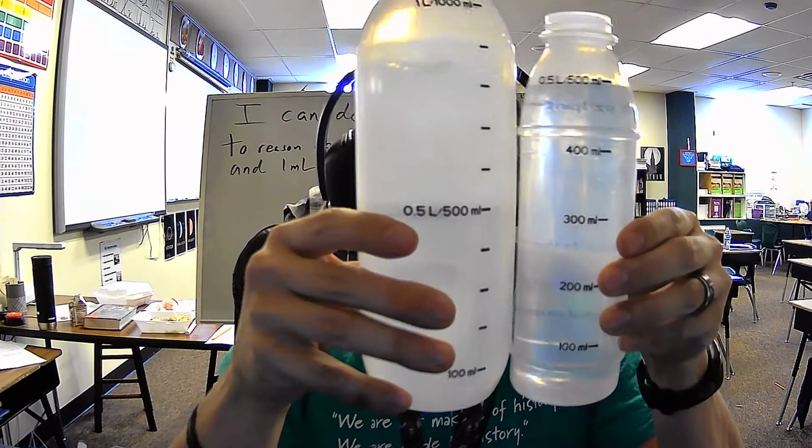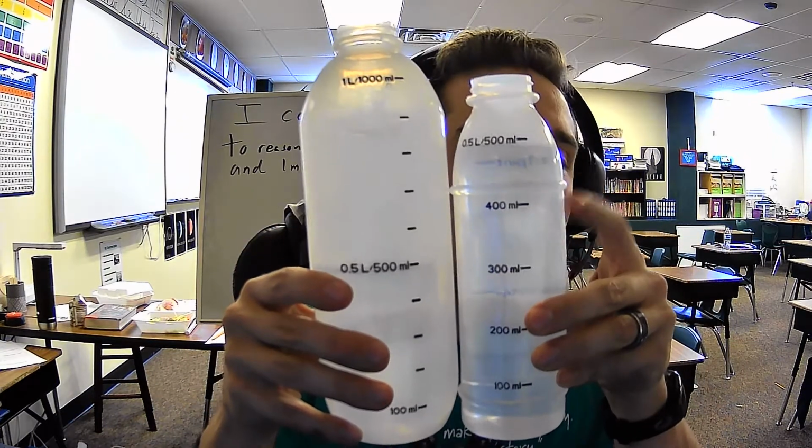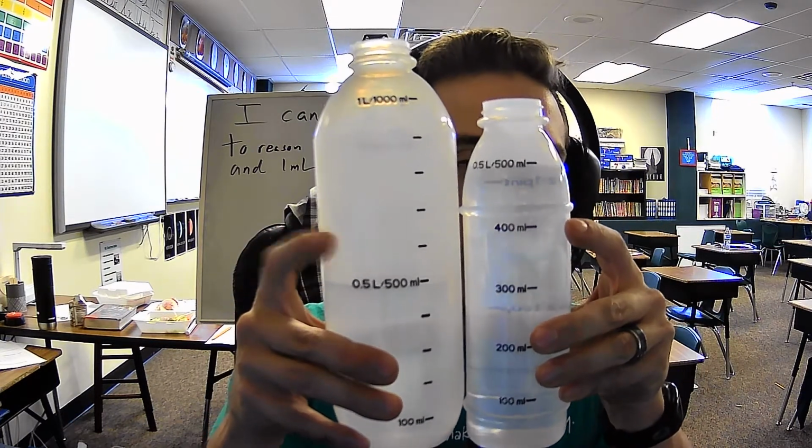And, well, let's double check this one too. Let me turn it so you can see it. This one right here, look where it did end too. Wait, now I have a question here. They both are marking 500 milliliters. Why is this 500 milliliters higher than this 500 milliliters? Why would that be the case? They're the same amount. I don't understand. If they're the same amount, they should be the same, well, height, correct?